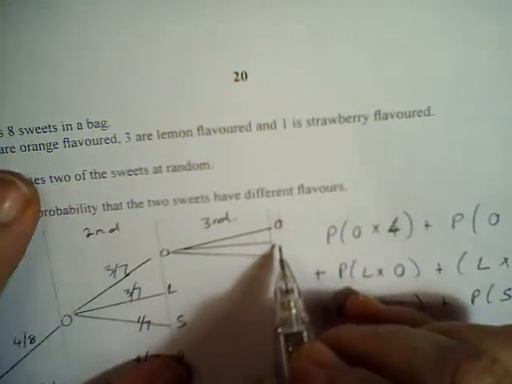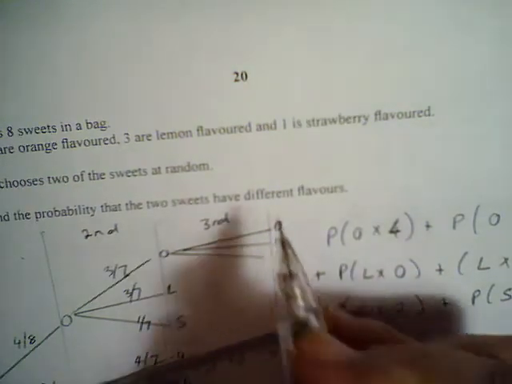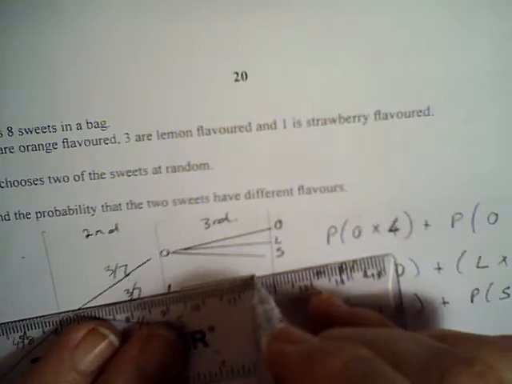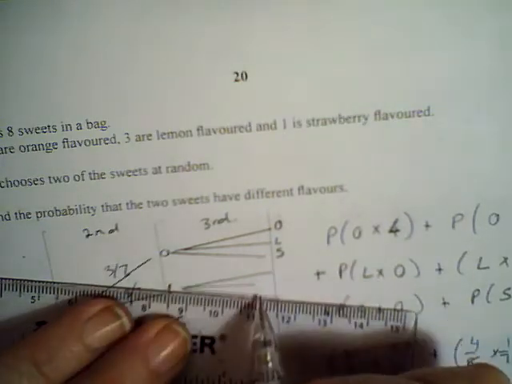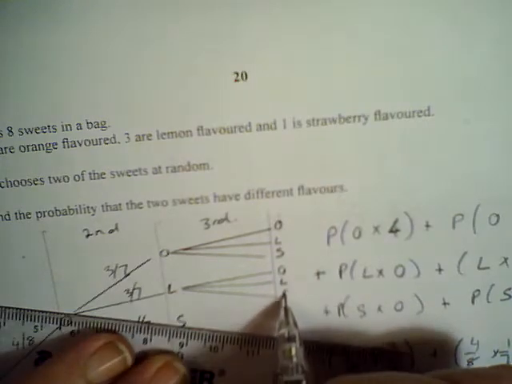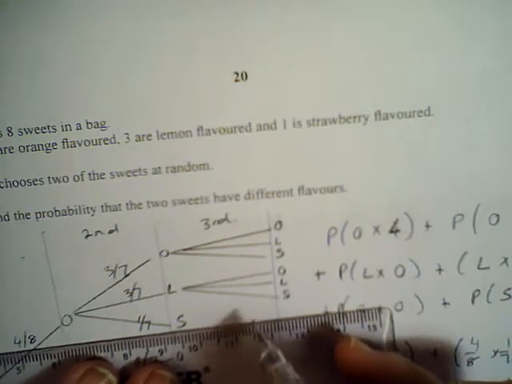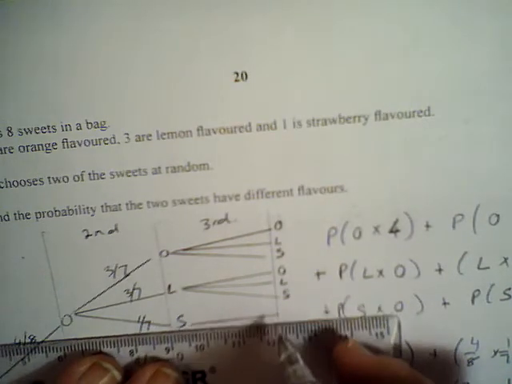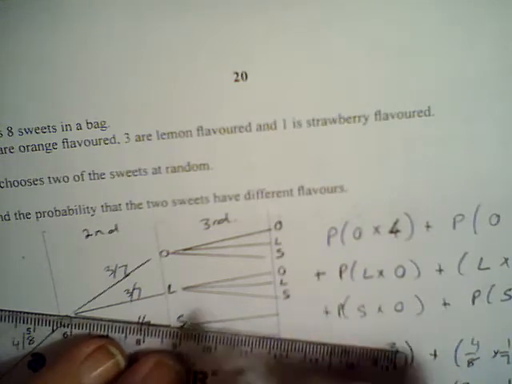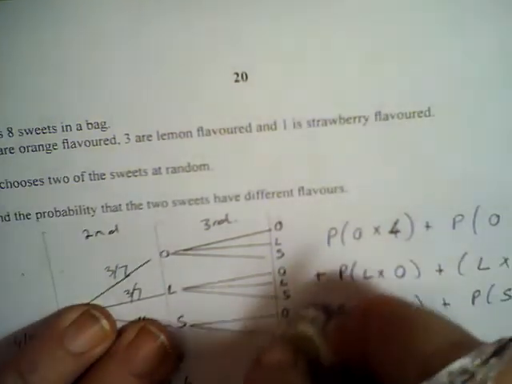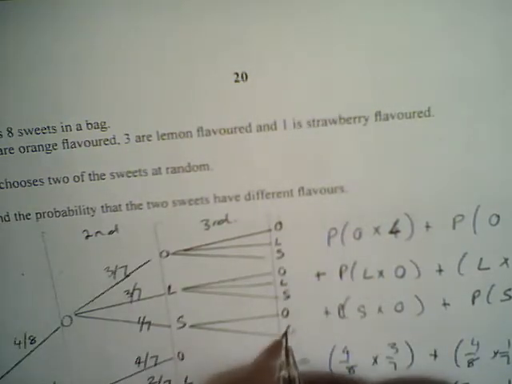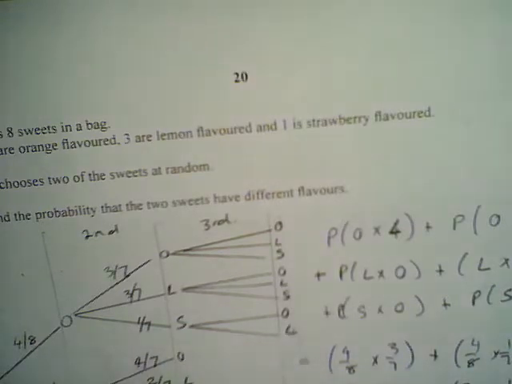So orange, lemon, strawberry, orange, lemon, strawberry, orange, lemon, strawberry. There's strawberry, so we have orange and lemon, orange and lemon, lemon. Okay, there can't be any lemon, that's what they ask us.